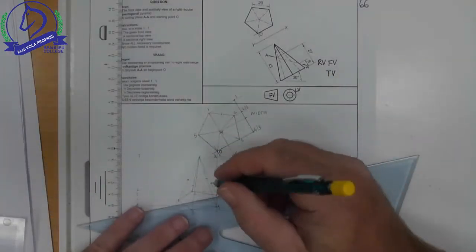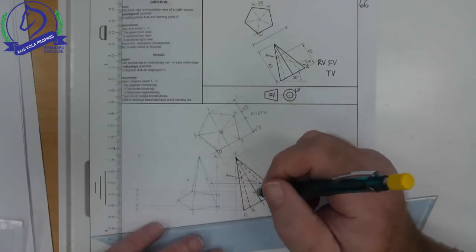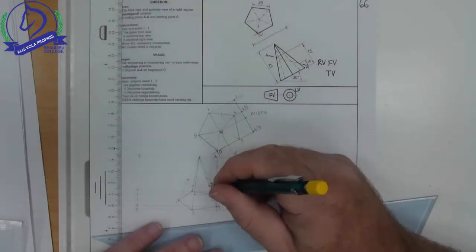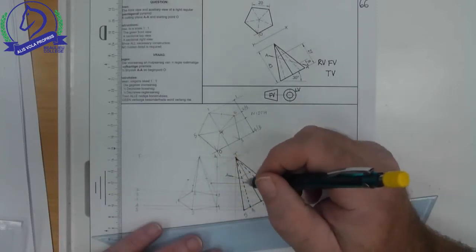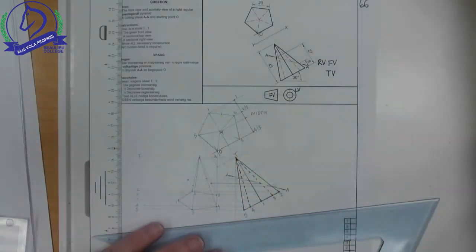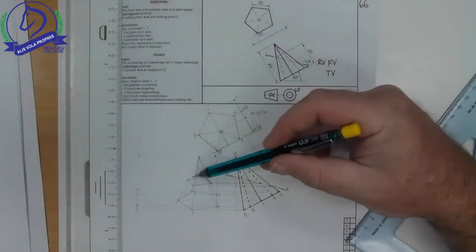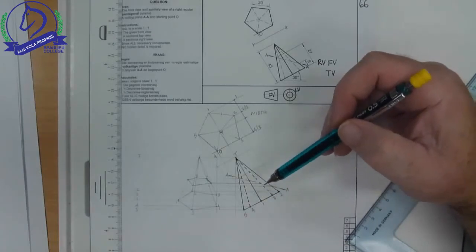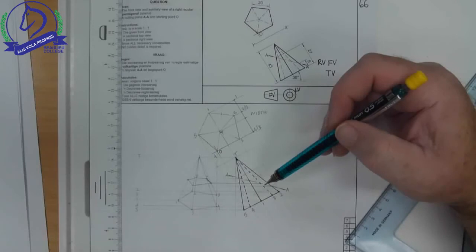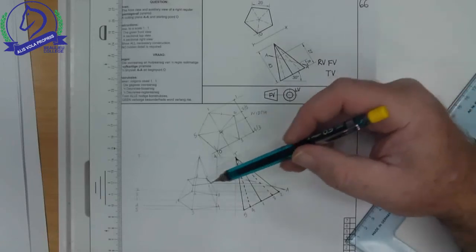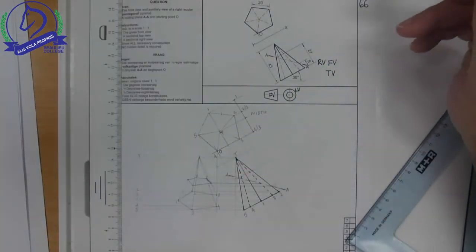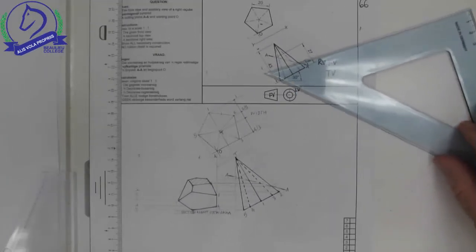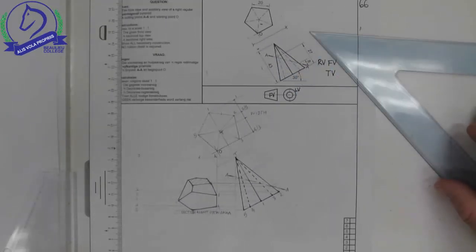So I would start by joining the top of the shape. Okay, there I've joined the points for the top of my shape. And now I'm going to go over the lines in an outline and hatch my section part. There we have the completed sectional right view on AA.